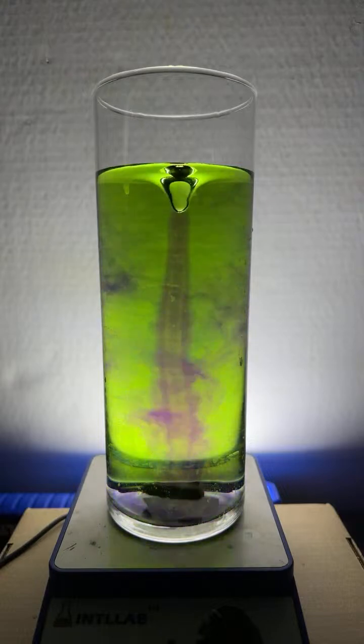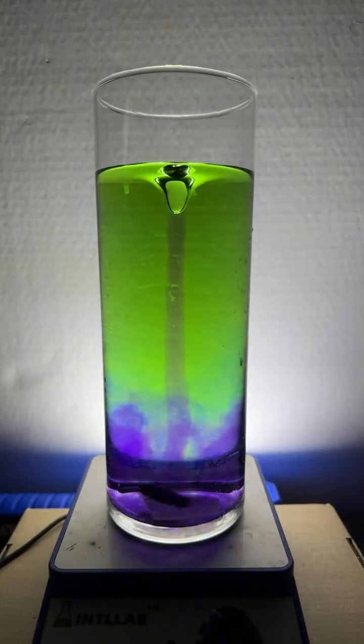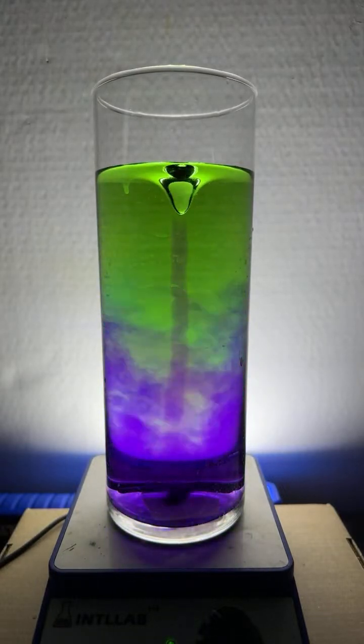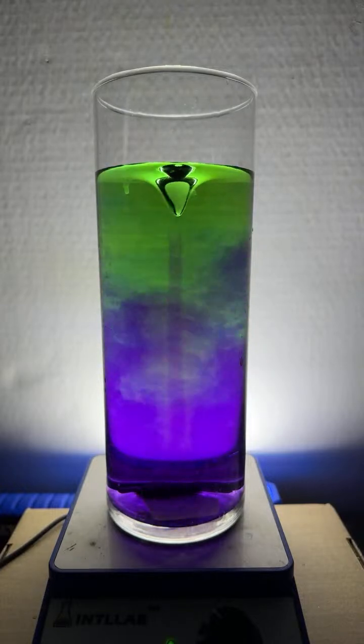And you can see some beautiful flow patterns. But as the base gets moved throughout the solution, that's going to shift to a violet color.